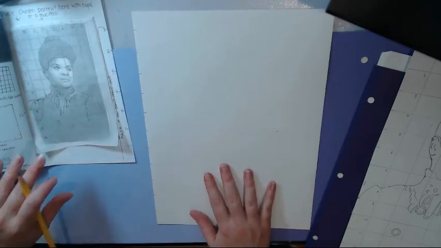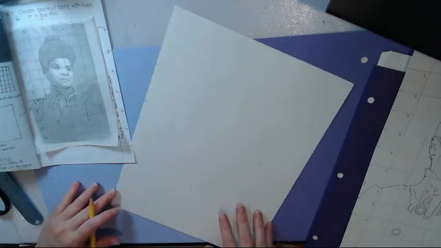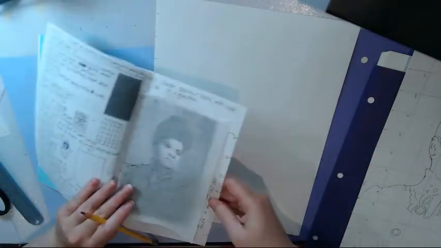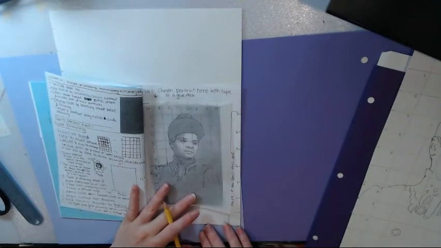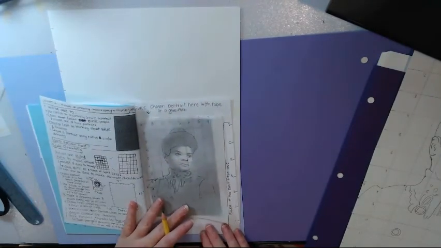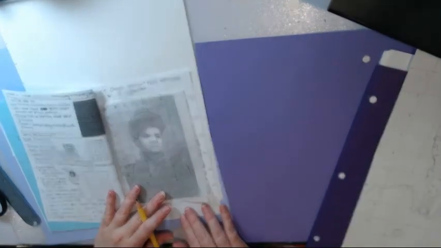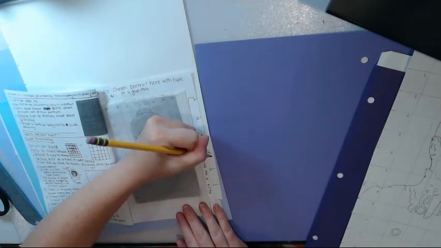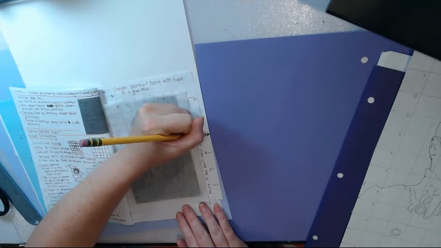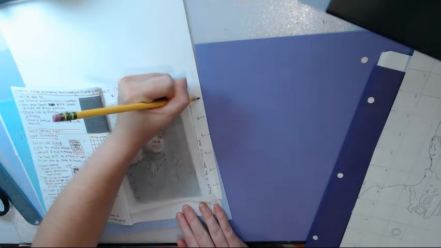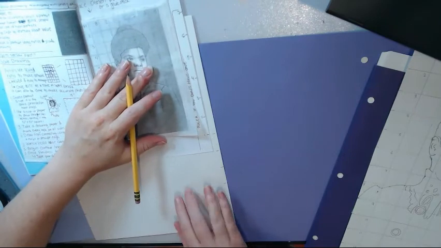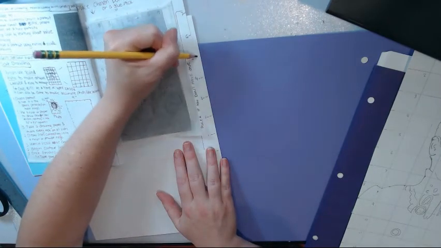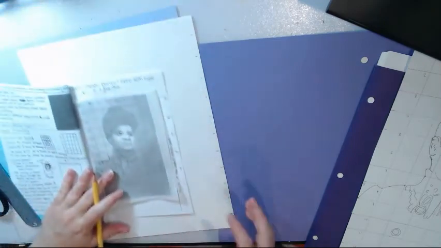All right. I'm going to do that the same way right here. I'm lining it up. I'm drawing my lines. Lining it up. And drawing my lines.